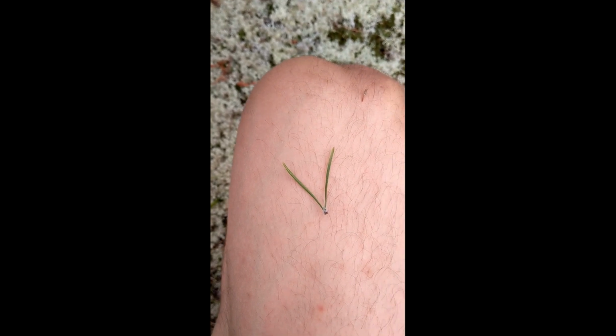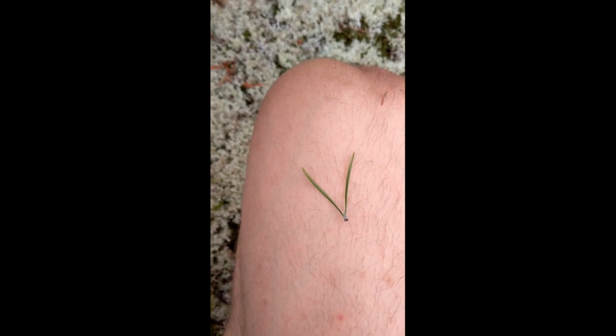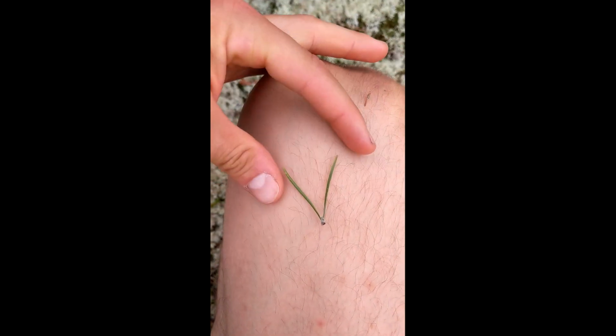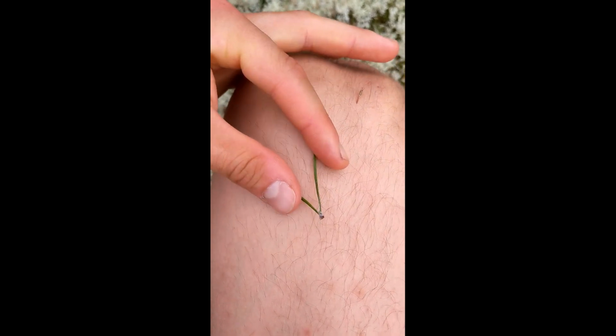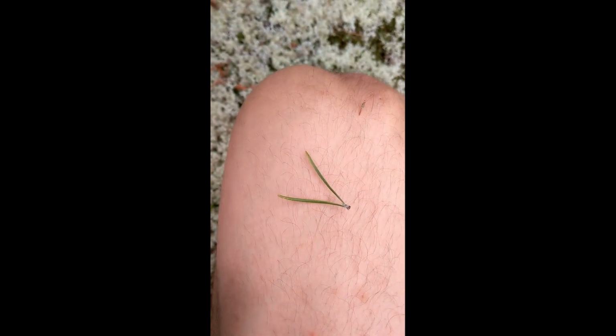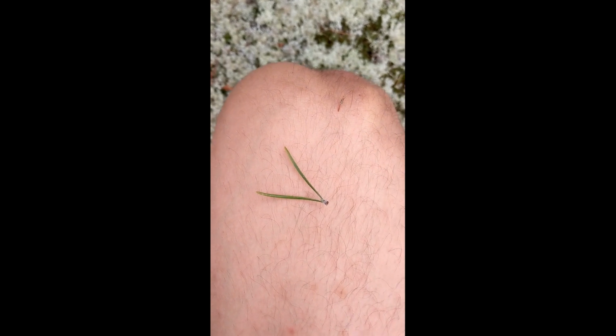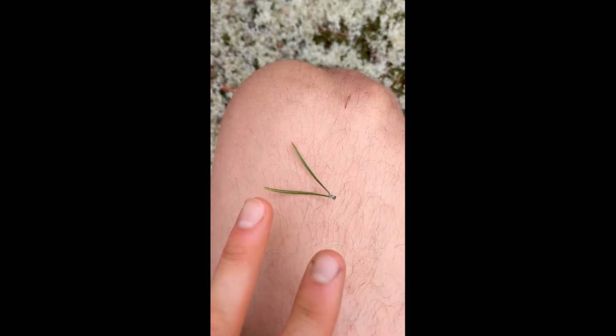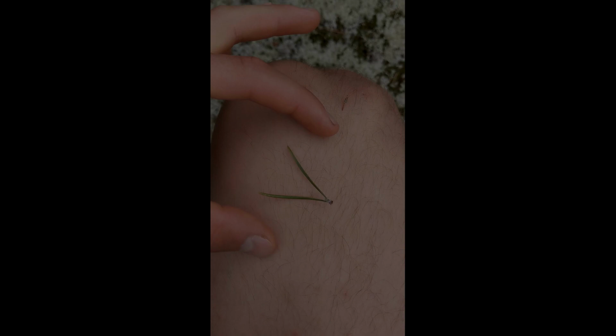Don't just look at one bunch and say, oh, okay, they don't diverge, therefore it's not a jack pine. Look around the tree a little bit more and see if you can find a bunch of needles that diverge. So jack pine, 2 needles per bunch, and needles that diverge from the base.